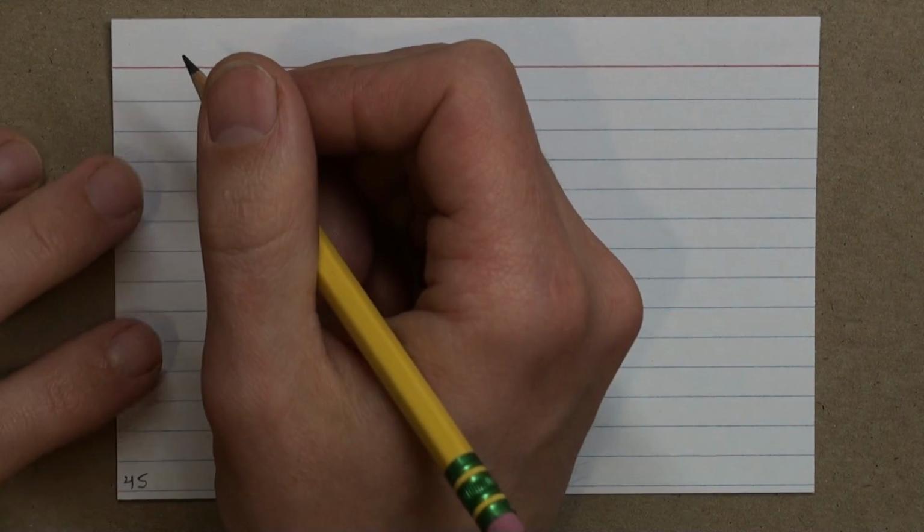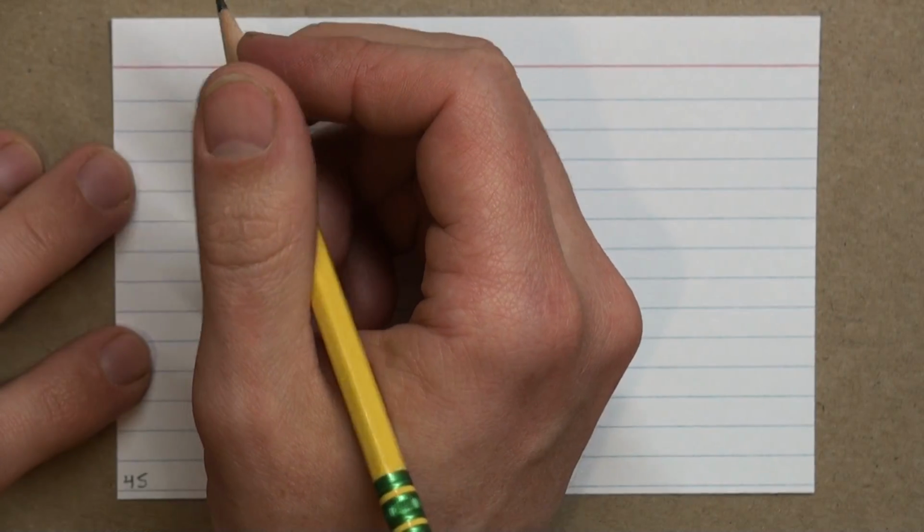So that was card 44. We're on card 45. Let's see what we have next. Alright, we're talking about conditional now.